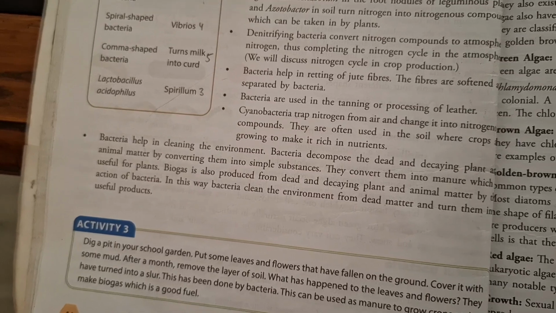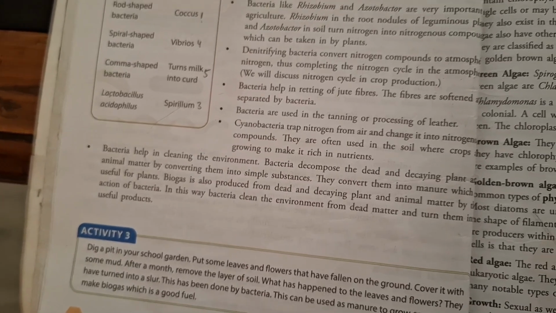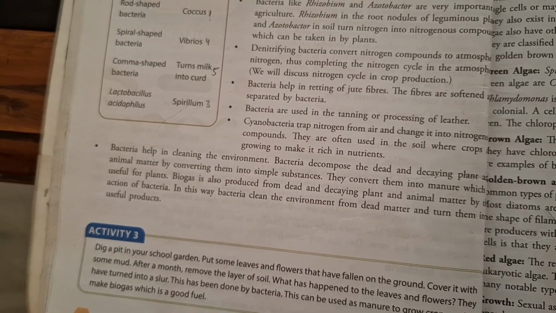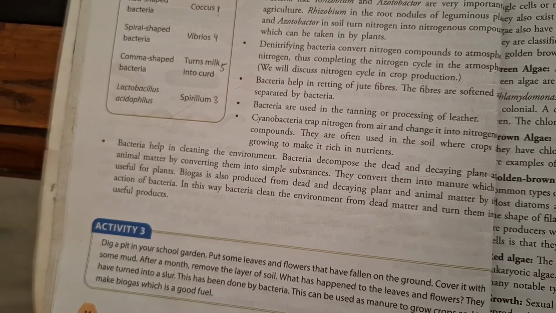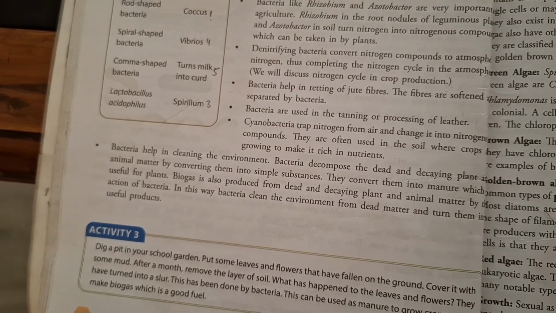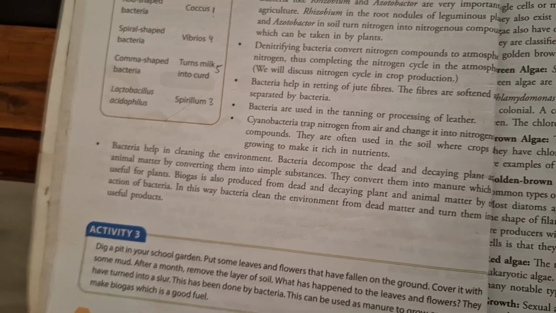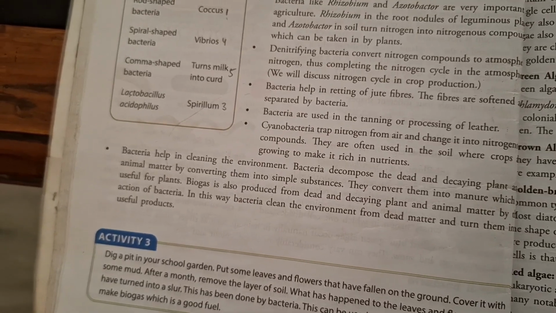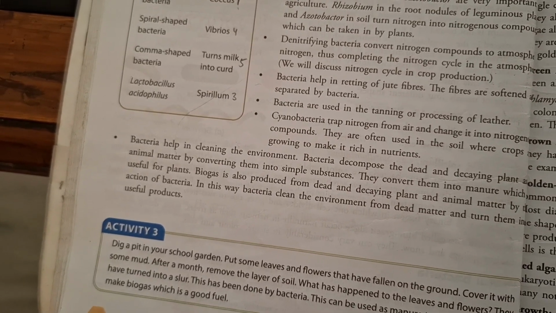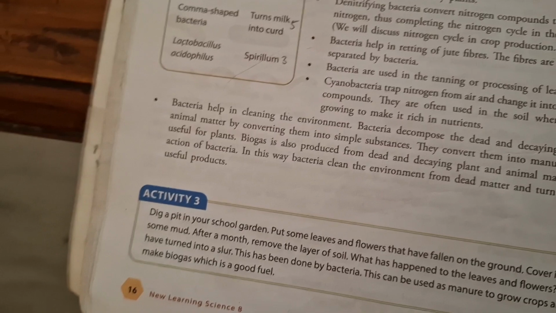Except this, bacteria help in cleaning the environment. They decompose the dead and decaying plant and animal matter by converting them into simple substances. They convert them into manure which is useful for plants. Biogas is also produced from dead and decaying plant and animal matter by the action of bacteria.